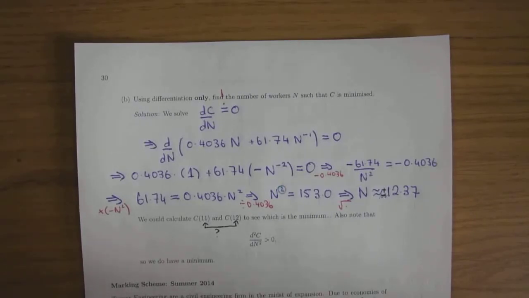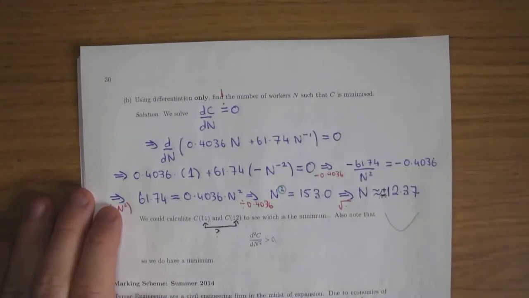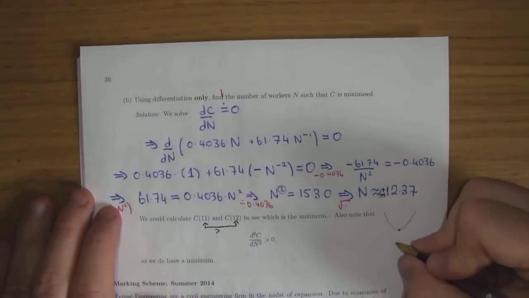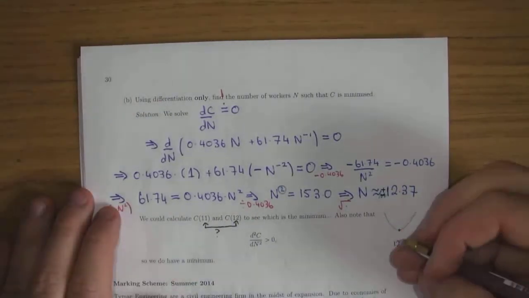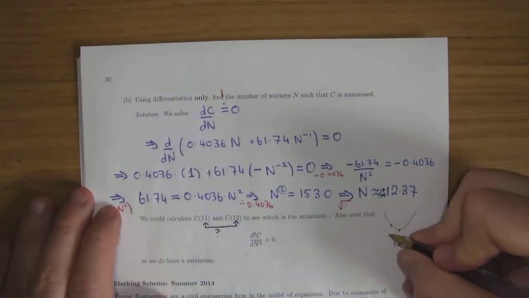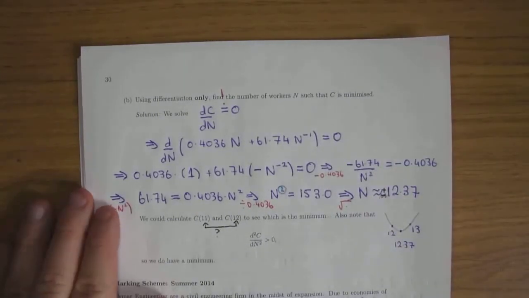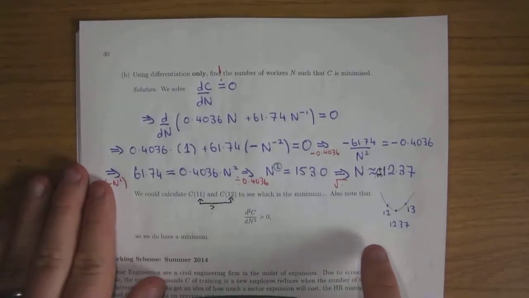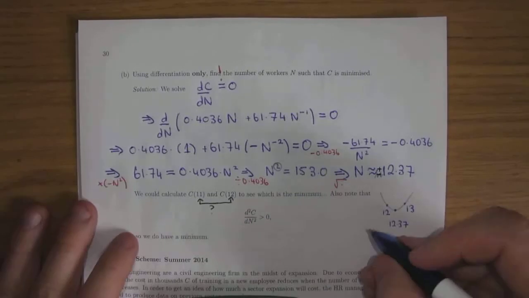Now this is supposed to be the number of workers, but you can't have 12.37 workers. So what you have to realize is, if you think about the graph, the minimum is happening at 12.37. So the answer for us, because n is only a whole number, is either 12 or 13. So I think what we have to do is we have to go back to our model and substitute 12 in and 13 and see which one gives us the smaller value.